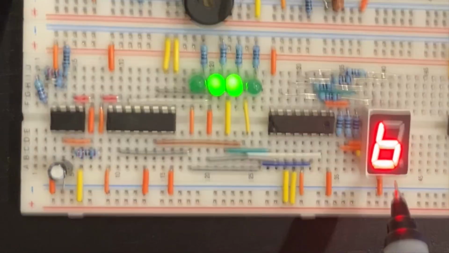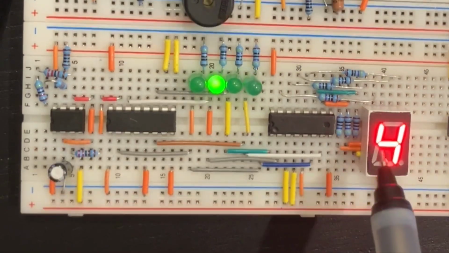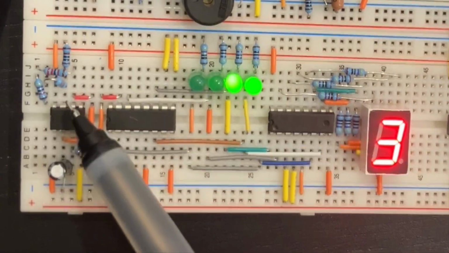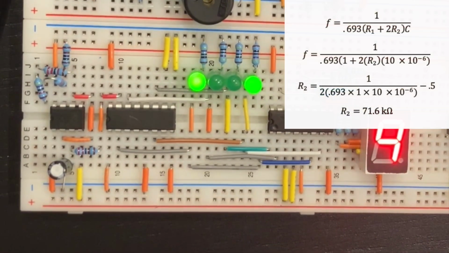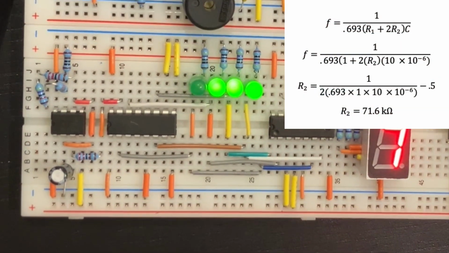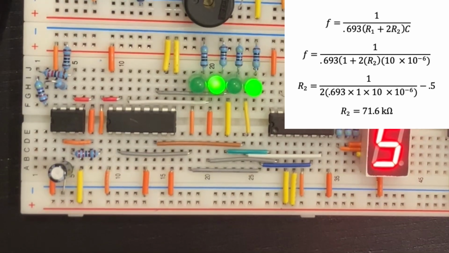We can program the circuit to oscillate at 1 Hz, meaning the circuit counts down every 1 second. By choosing capacitor and R1 values, we can solve for R based on the frequency we want. The math for this is shown on the right of the screen.